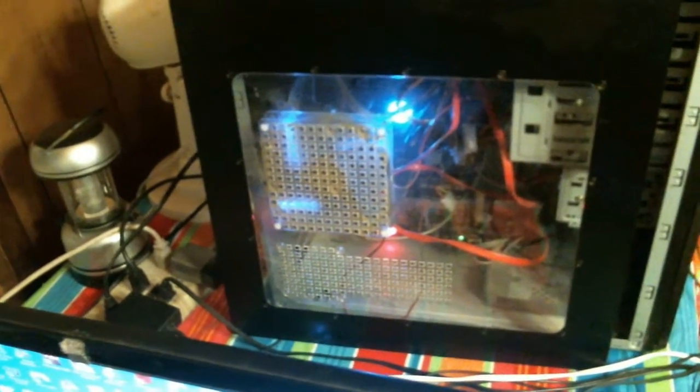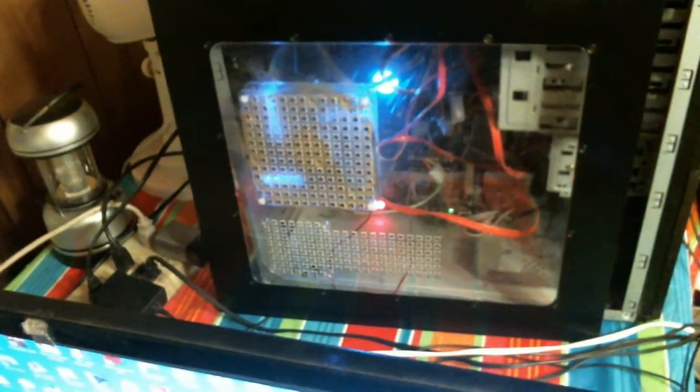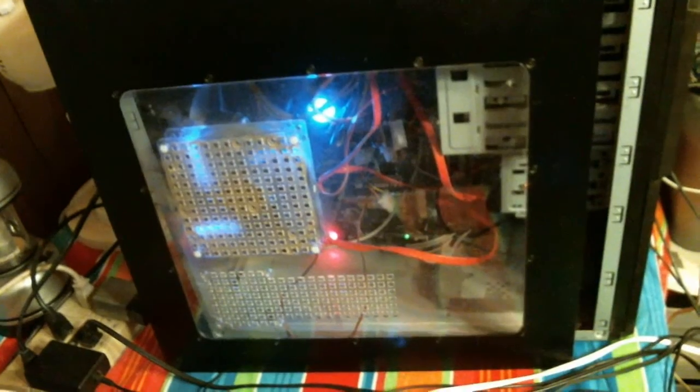I said, "Hey, you should give me your computer," because he was upgrading, and he said, "Okay," and gave me his computer. And it was like frickin' awesome. But it's got this side panel that's cut out so you can see right inside of it. So first off, I'm going to show you the front because it's kind of cool. It's kind of awesome. It's a neat case.